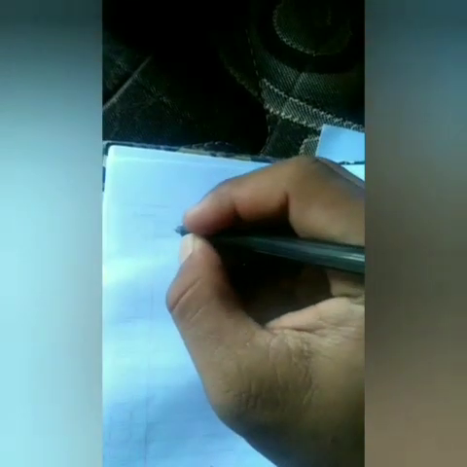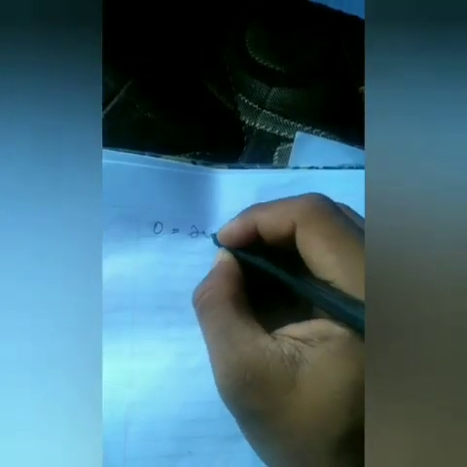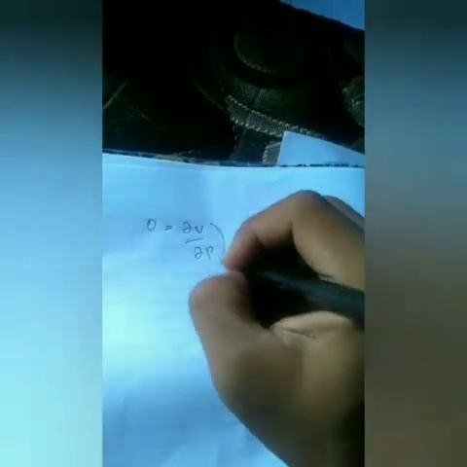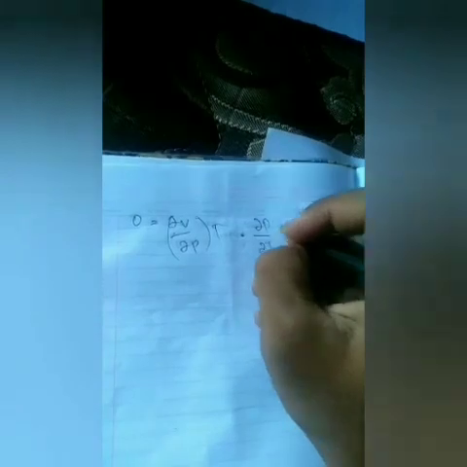So we can write here it should be 0 equal to dV divided by dP with a temperature constant times dP divided by dt with a constant volume plus dV divided by dt with a pressure constant.